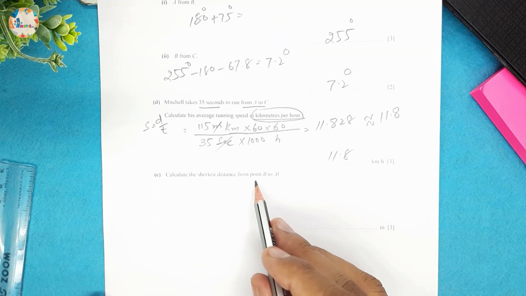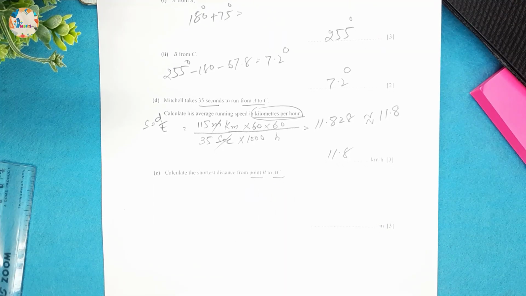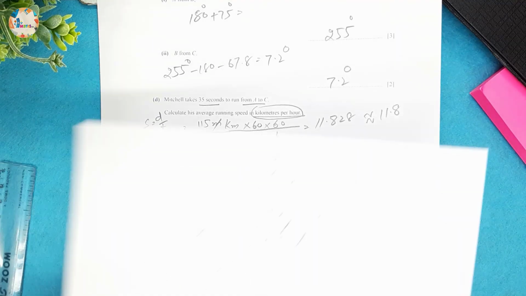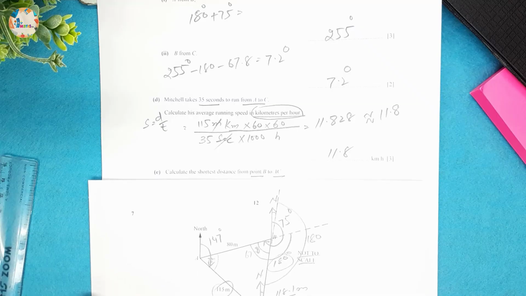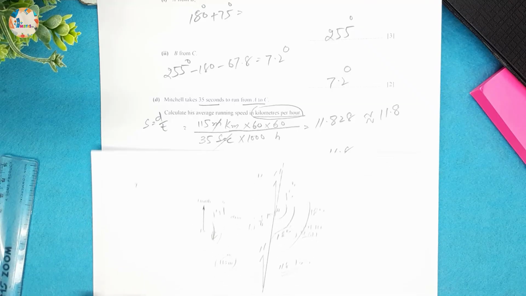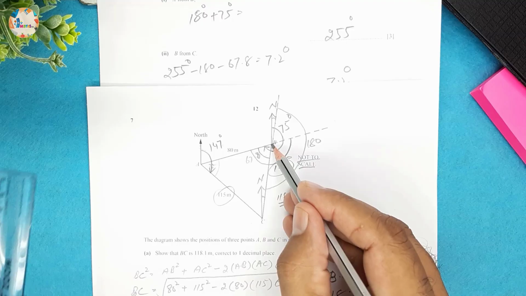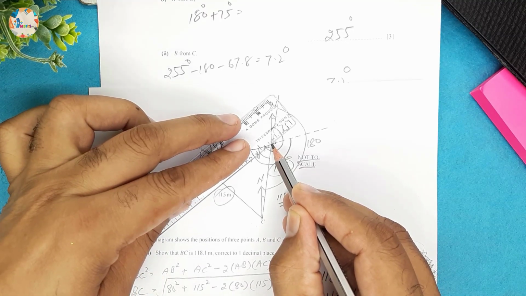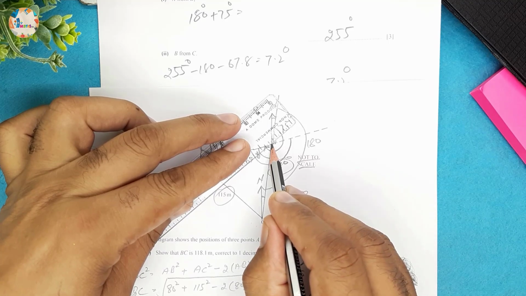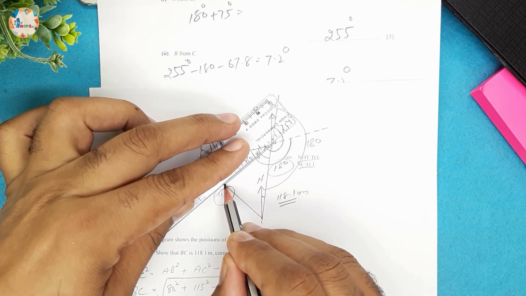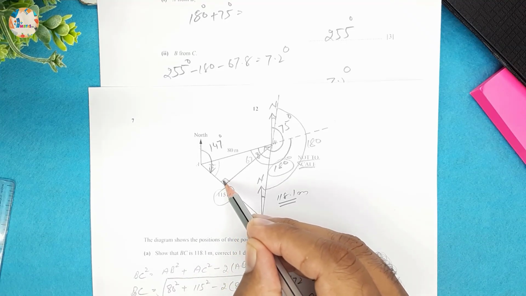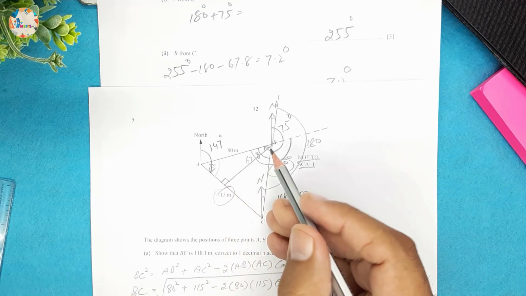Calculate the shortest distance from point B to AC basically. So we'll have to refer again to the drawing. Point B to AC. So B is this one and AC is this one. So the shortest distance means, for example, if we draw the line, this is say the shortest distance. So shortest distance means this will be perpendicular. So this will be the 90-degree angle.